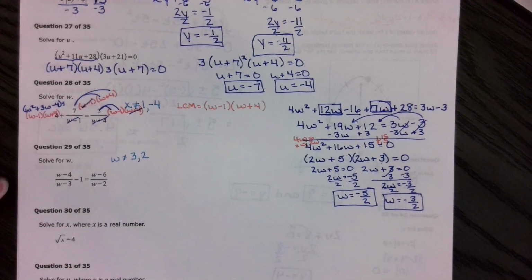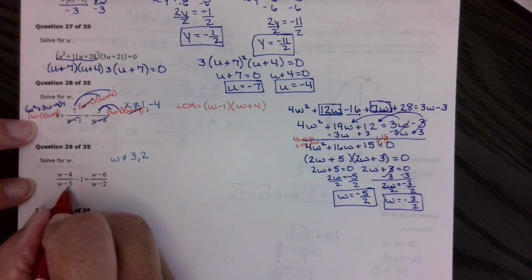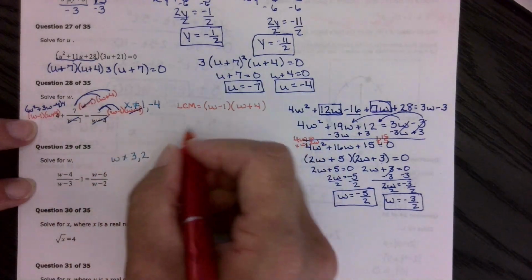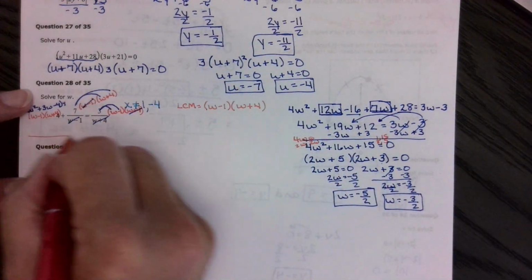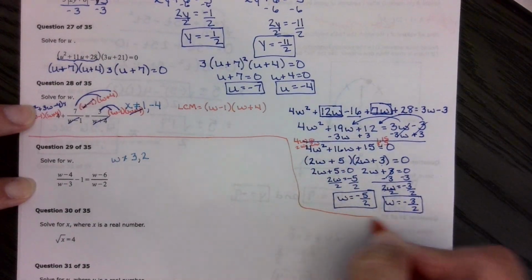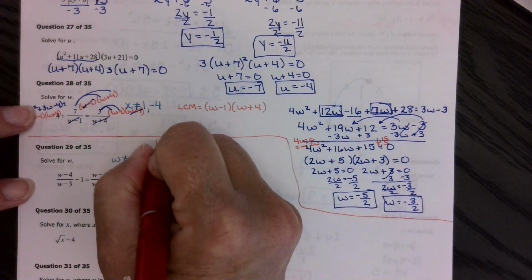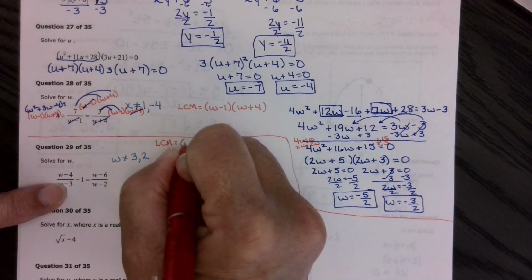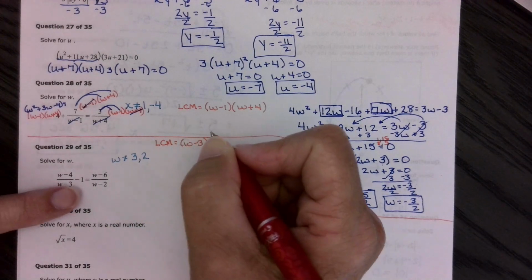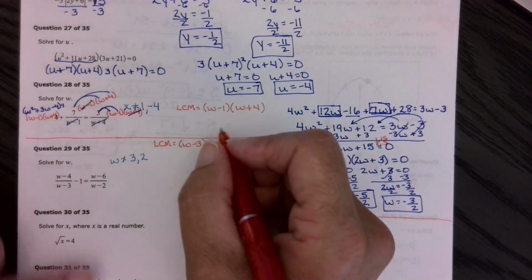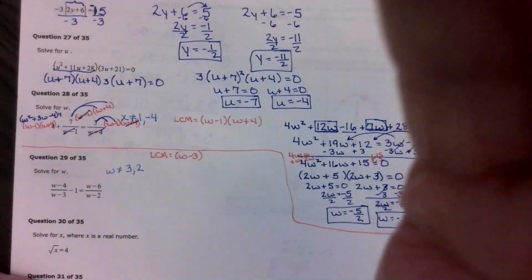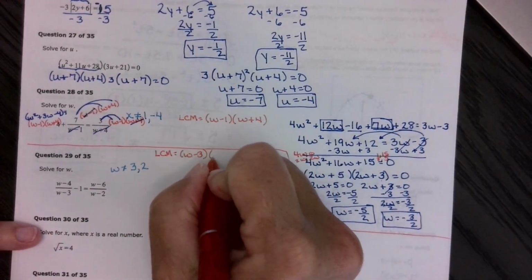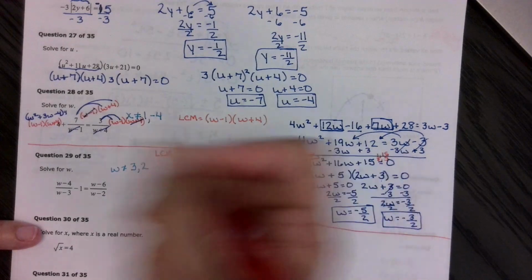Okay, the least common multiple is going to be the W minus 3. Let me put it up here. I'm going to try to get all this working and not give you much room. I'm going to list my first one, W minus 3. I'm going to list my next one because I don't have it, which is W minus 2.